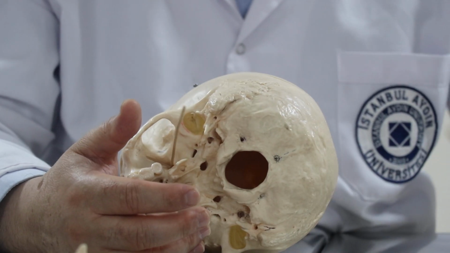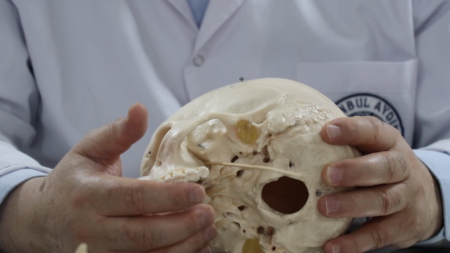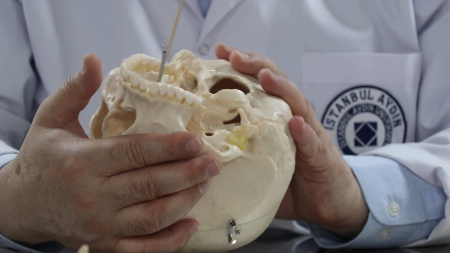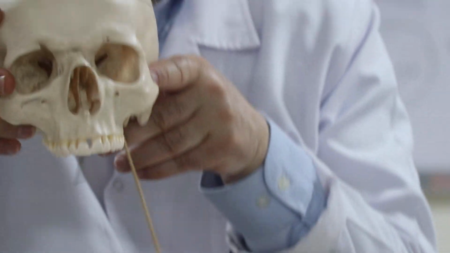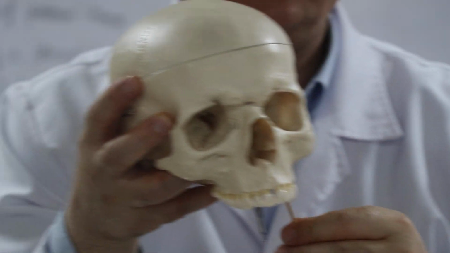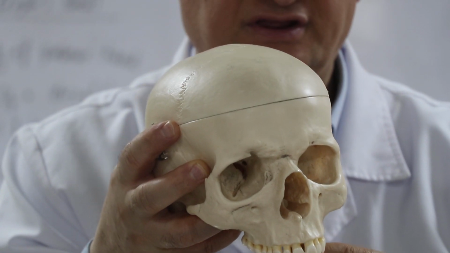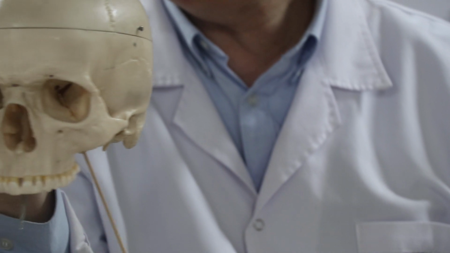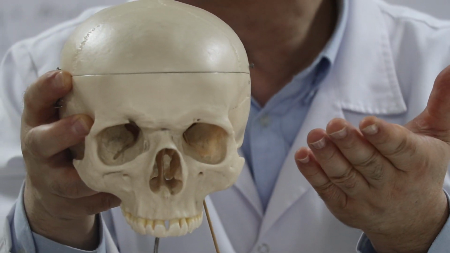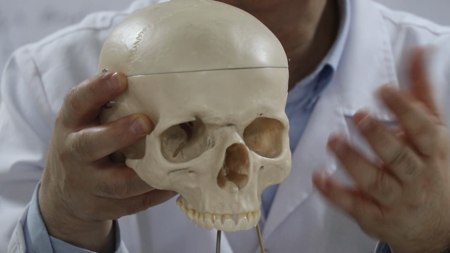However, this area has connections with a lot of other places. I don't know if you can see it, but it comes out here, through the inferior orbital fissure, and to the orbit.